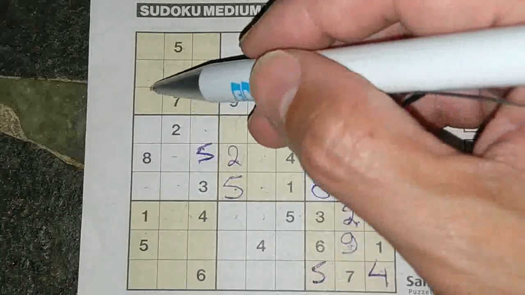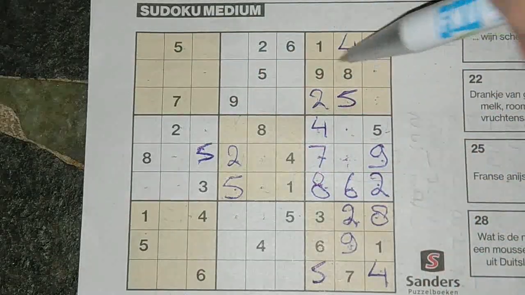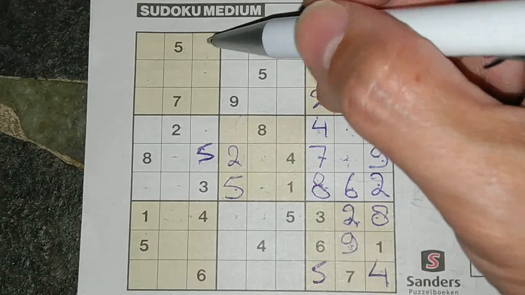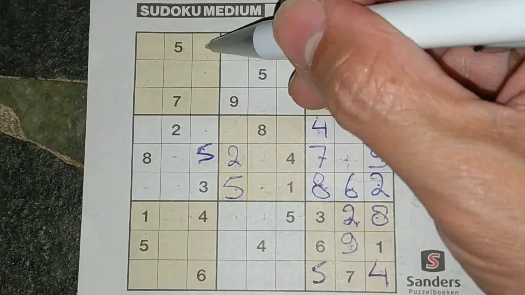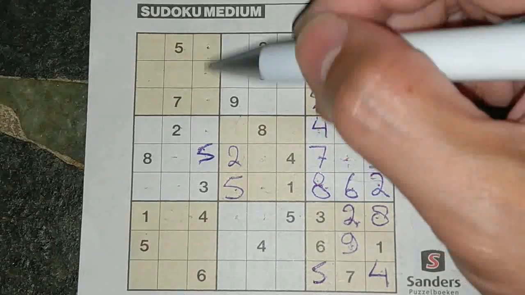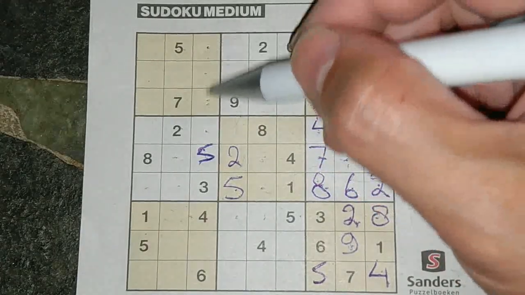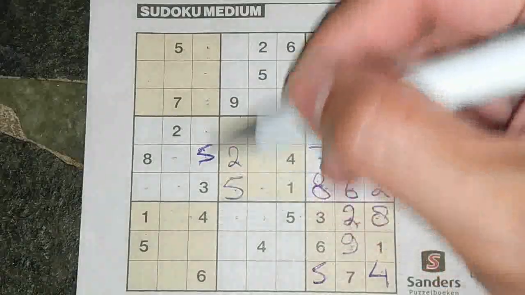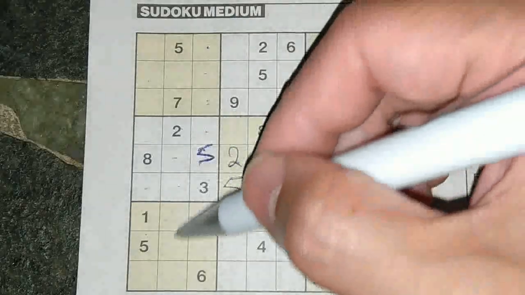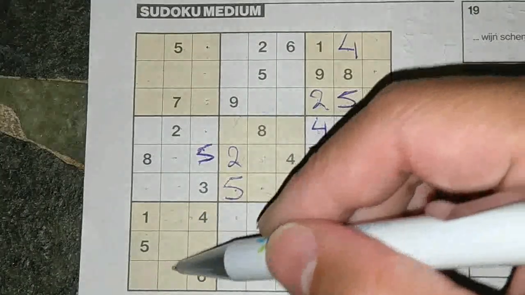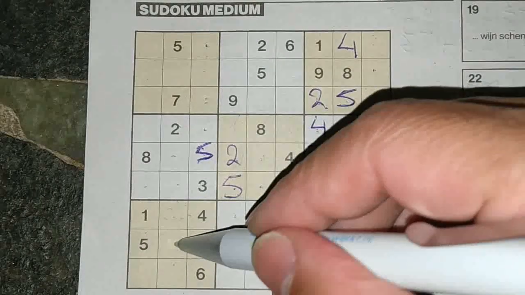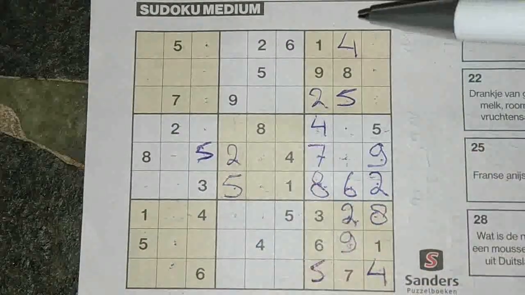I see here an 8, so no 8 there. I see here an 8, no 8 there. So the 8 could be in this box or in this box. So we have an 8 in this column, an 8 in the first column, so in the second column, one of these 3 boxes must be an 8. I see an 8, so no 8 there, so one of these 2 boxes must be an 8.